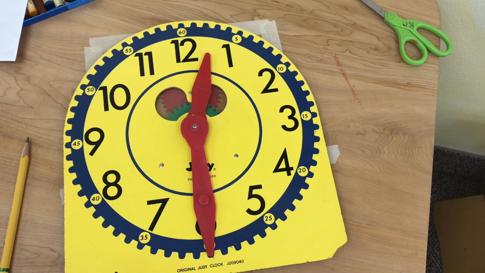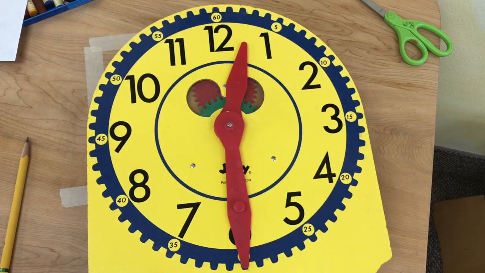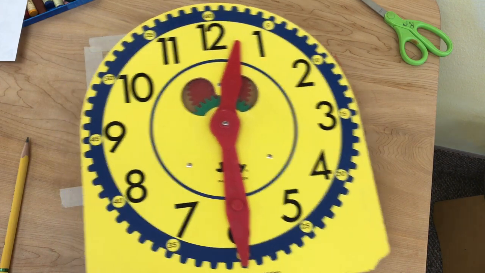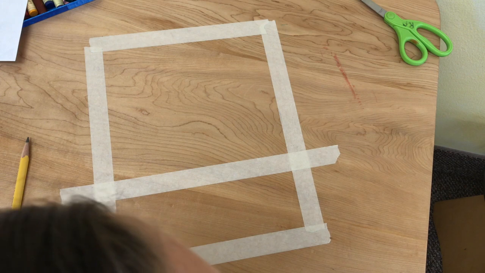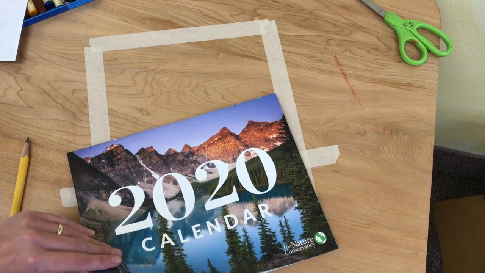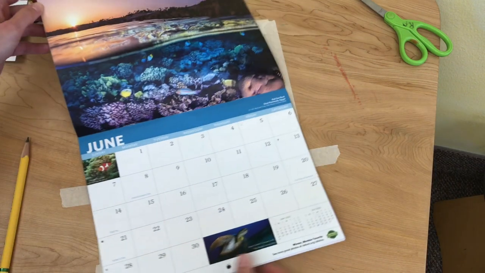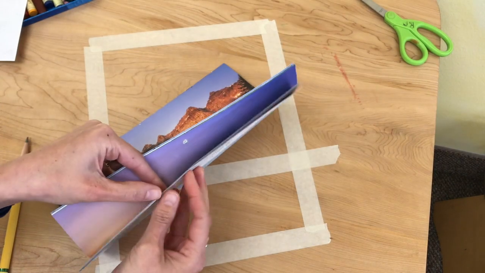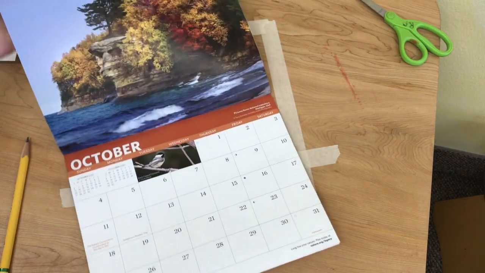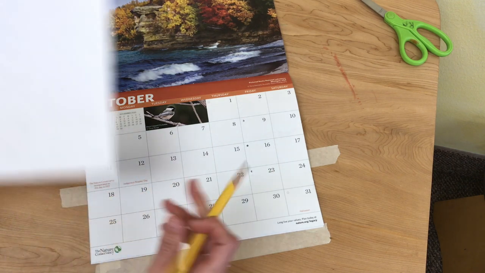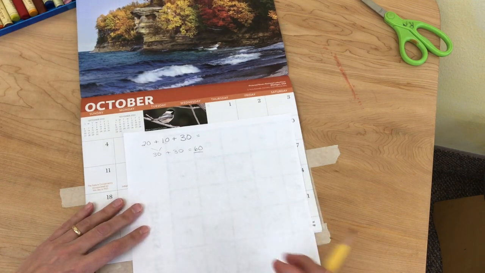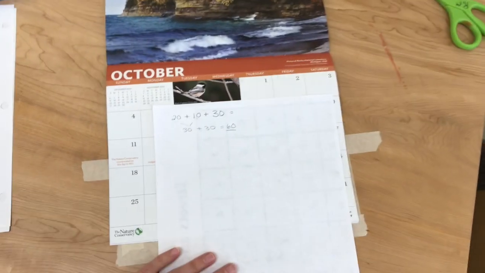30 minutes. Well, now we get to the point where this clock isn't going to help me because we almost need like a calendar. Let's see. I've got my calendar here. And we're talking about October. Let's just go to October. We probably don't need this, but let's see. We might. Let's write this problem down. Sometimes it really helps to write down what you're working on. I'm just going to zoom in a little bit here so you guys can see better.